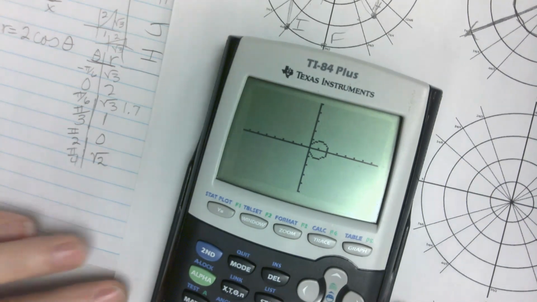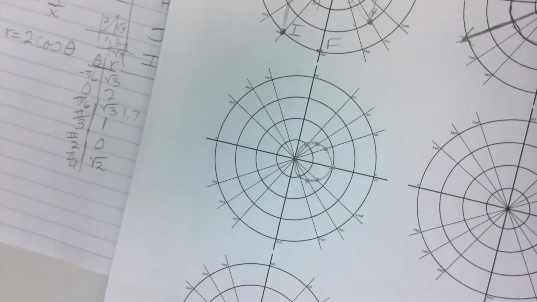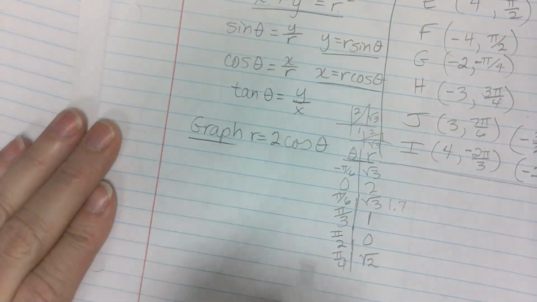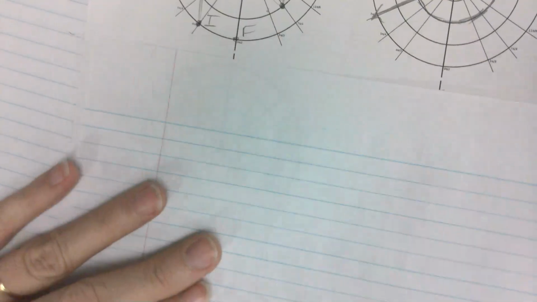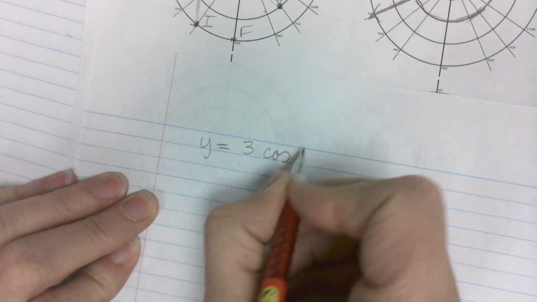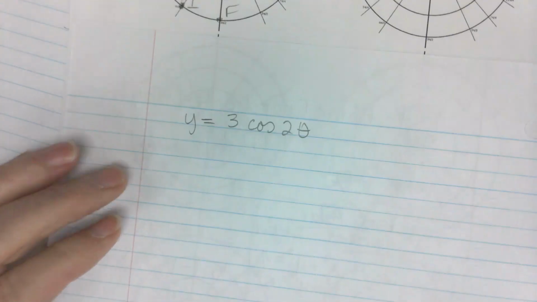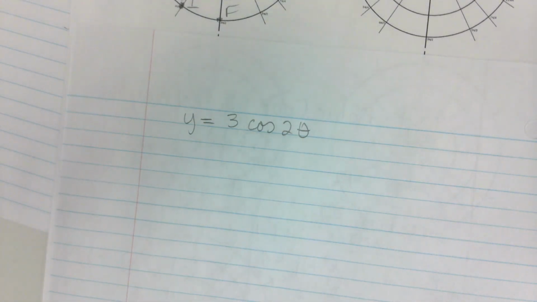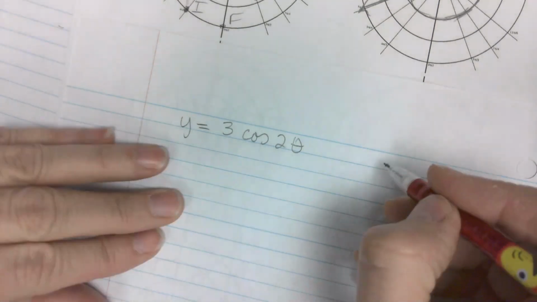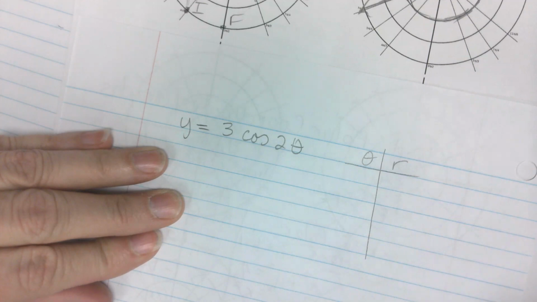Now, if y'all remember, is this ringing a bell at all? A little bit. It's not too hard. How about if I told you to graph y equals 3 cosine of 2 theta? Don't jump to the calculator. Don't you have to get y into r?